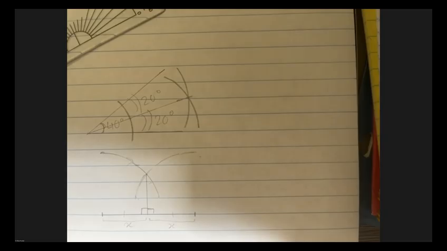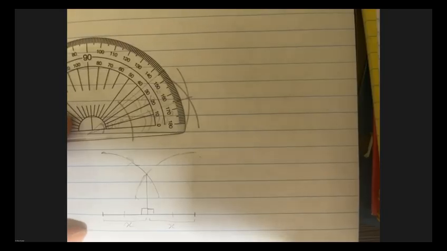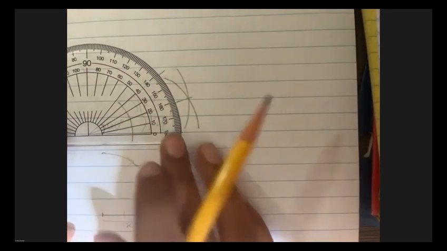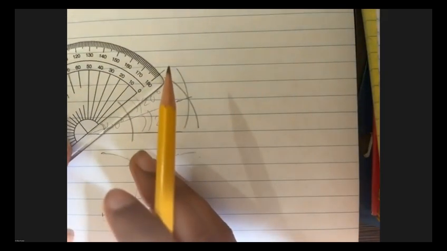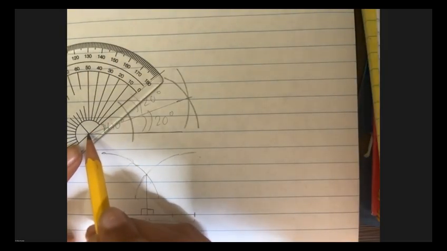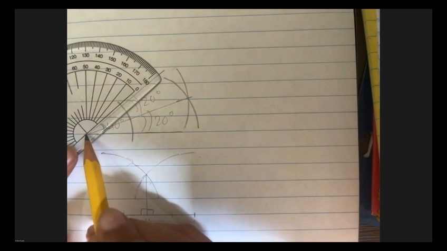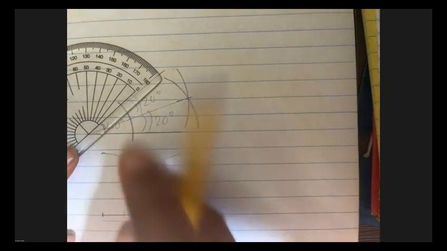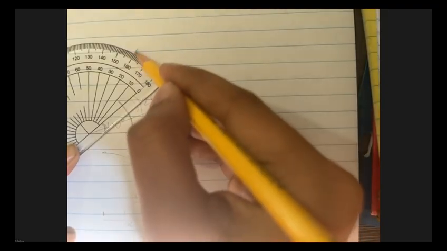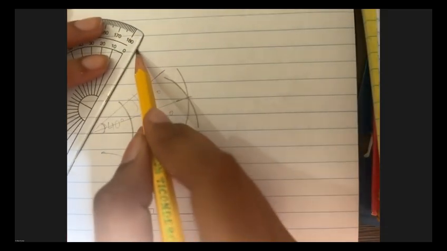You can also use a protractor to copy angles. If I have a 20-degree angle here, and I want another 20-degree angle up here, all I have to do is place the middle of the protractor on the vertex, right there. You can see it aligning. Align it with the line, and then wherever you see 20 degrees, draw a mark, and then you can just join this and this. So that will be 20 degrees. That is how you copy angles.